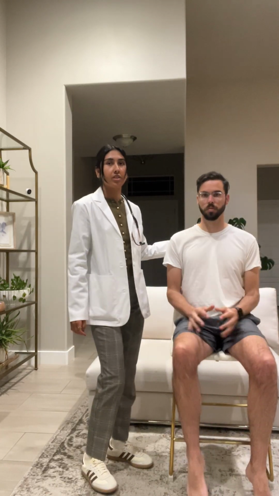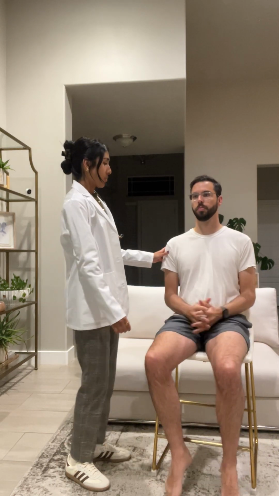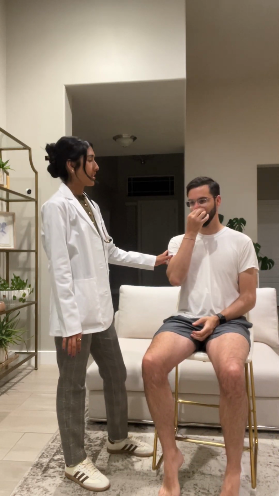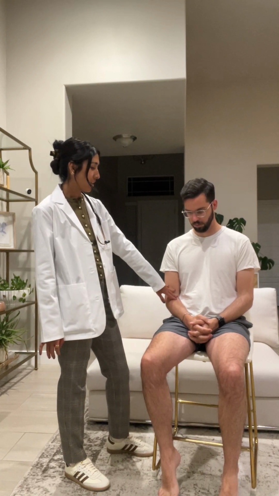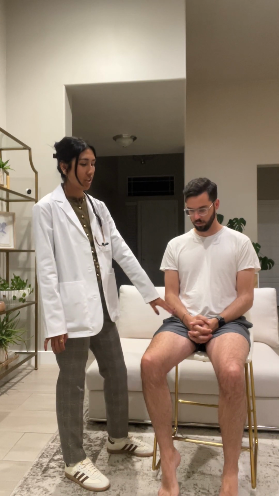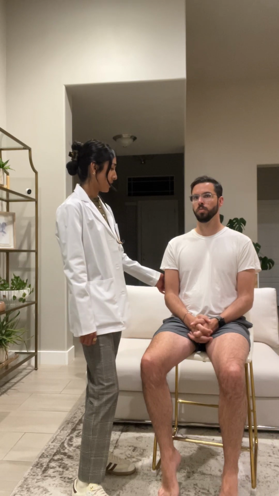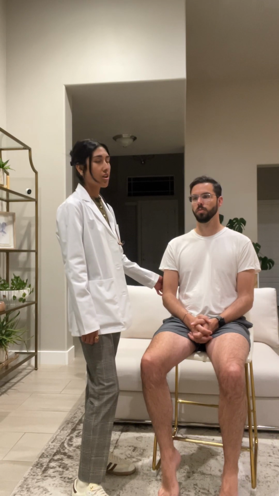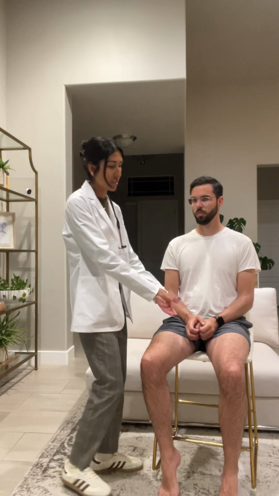And we're going to move on to the musculoskeletal portion of the assessment. So we're going to begin by assessing the skin again, the upper and lower extremities. We're going to be looking at the color, the texture, the temperature, the turgor of the skin, the moisture, looking for any edema, any lesions, scars, bruising, nevi.